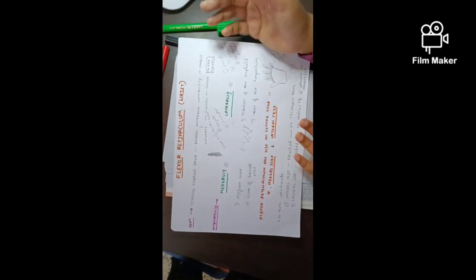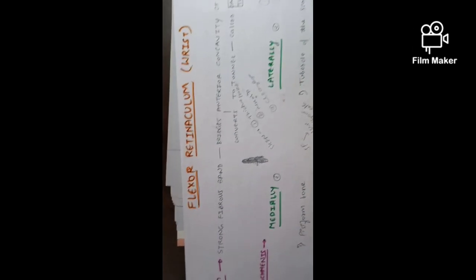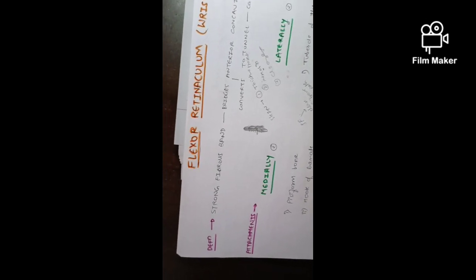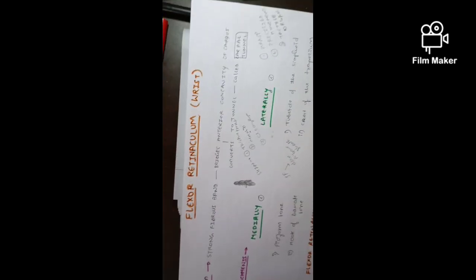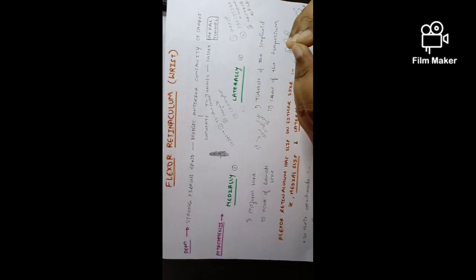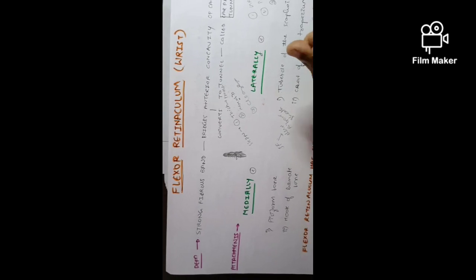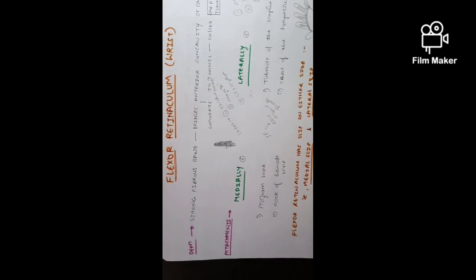Now I have told you this briefly, but the definition is this. We can write the definition in the exam like this: the flexor retinaculum is a strong fibrous band which bridges the anterior concavity of the carpus and converts it into a tunnel called the carpal tunnel. Now I will tell you about the attachments of the flexor retinaculum.